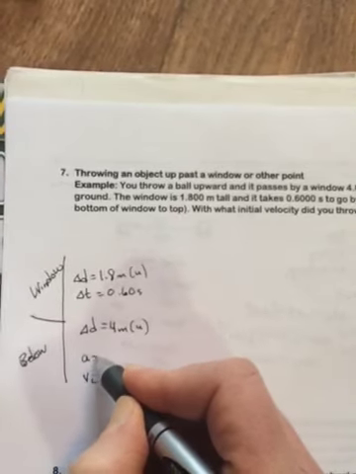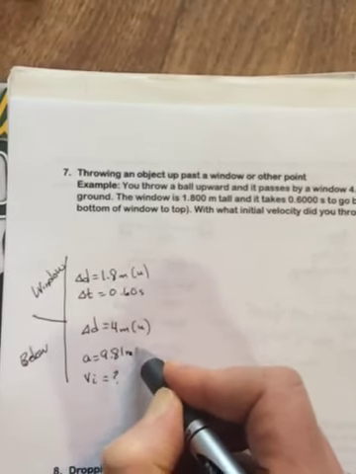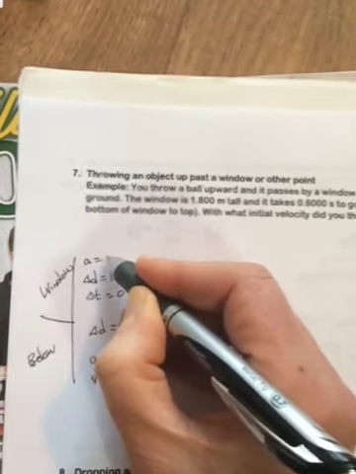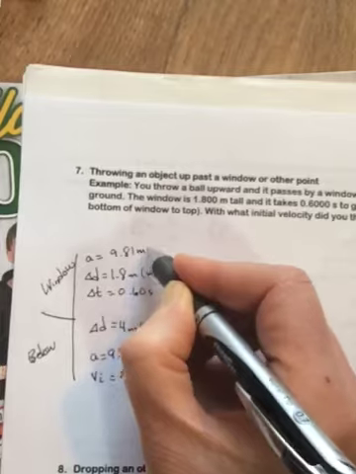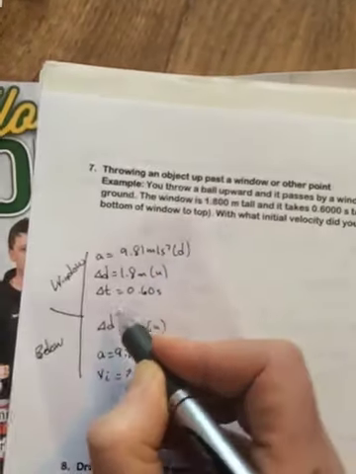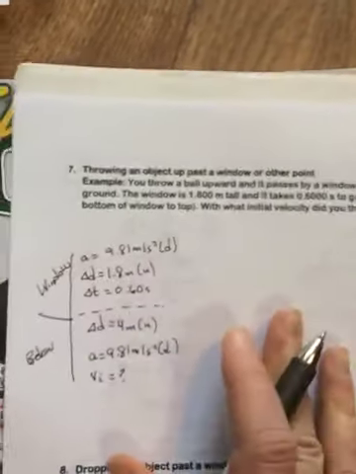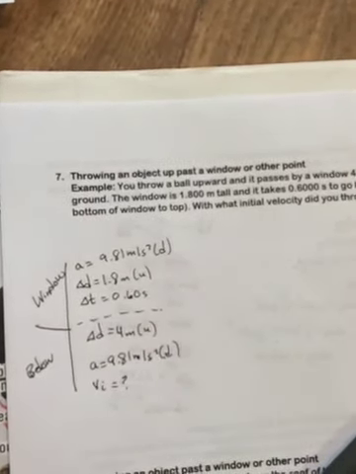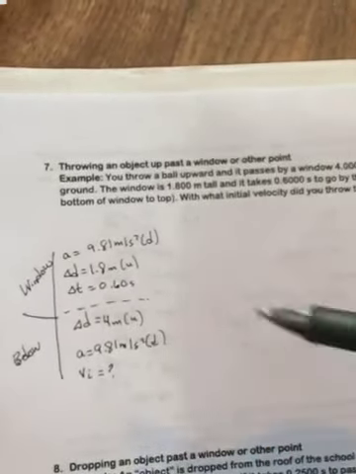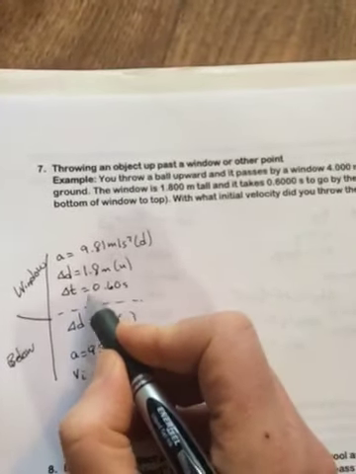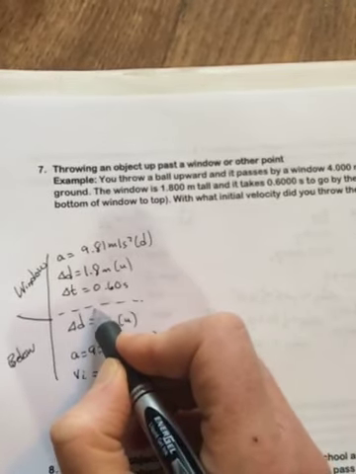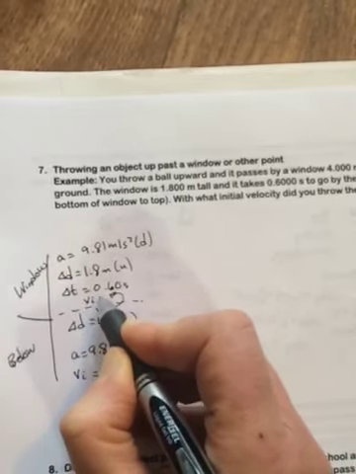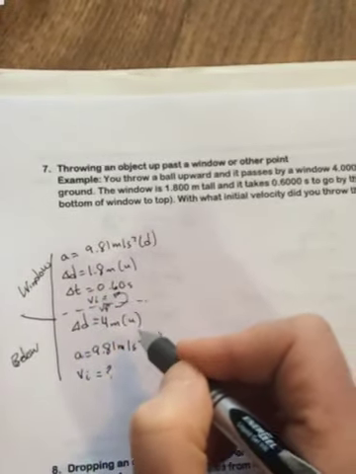Well, the other thing we know is A. It's 9.81 meters per second squared down, and it happens to be the same for the window piece, 9.81 meters per second squared down. Okay? So then the question is, what is it that connects these two parts of this question? Above the window and below the window. And if you remember from grade 11, it's the V's. The VF for below the window becomes the VI of the window.